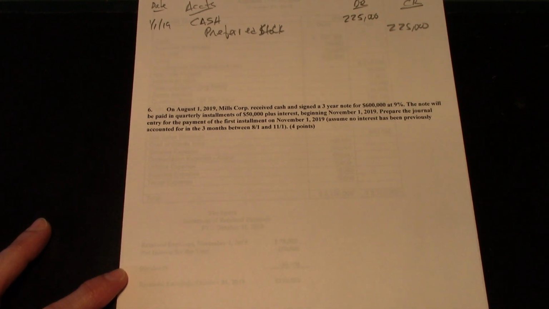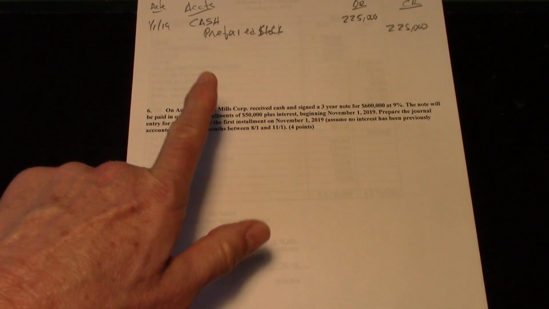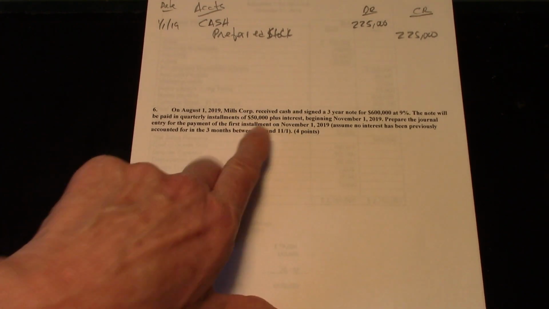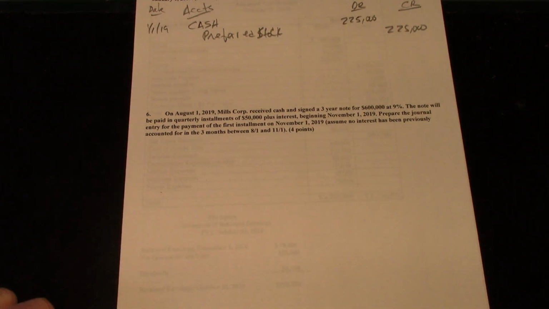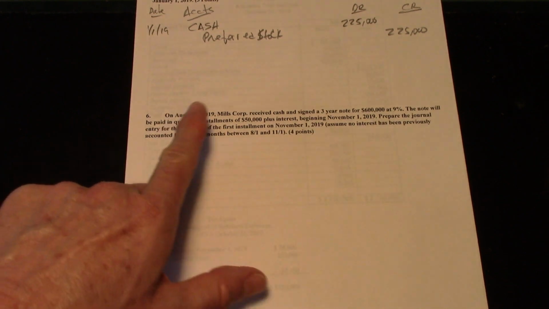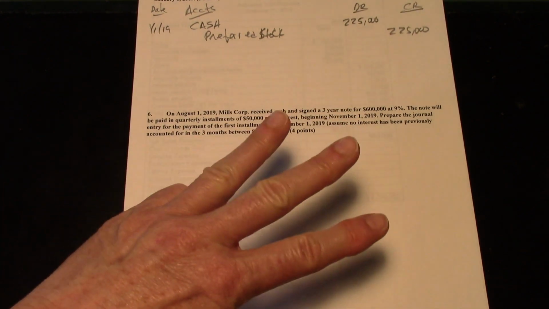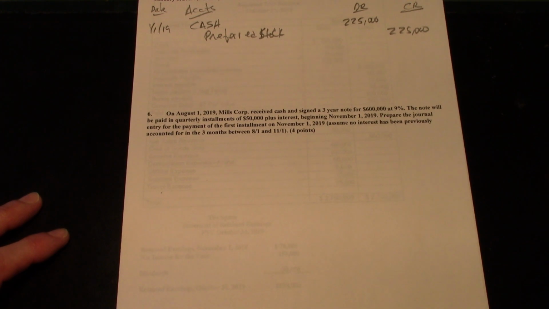Next question. Here's another loan question with some interest, so that's good. On August 1, Mills Corp. received cash and signed a 3-year note for $600,000 at 9%. All right, so that's a long-term liability. Note paid quarterly, so 4 times per year. Once every 3 months, they're going to pay $50,000 plus interest, beginning November, right? So if you have August, September, and October, that's 3 months. So on November, you're going to pay.